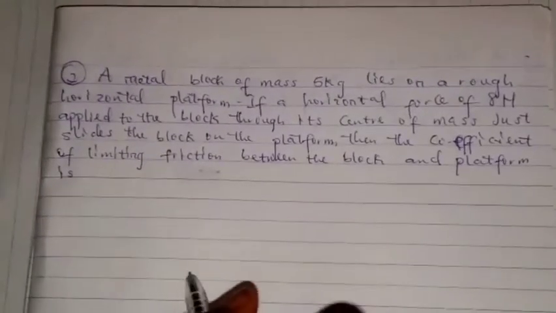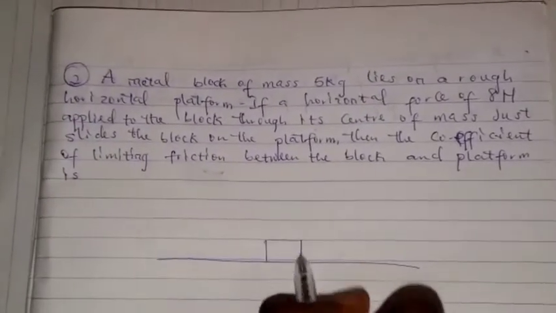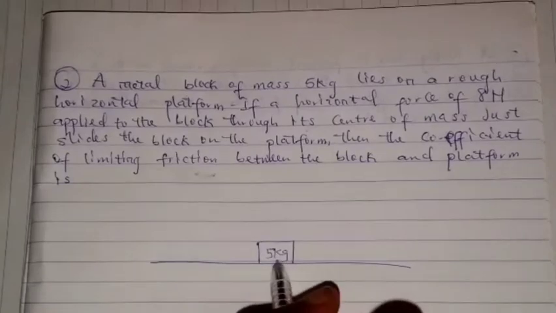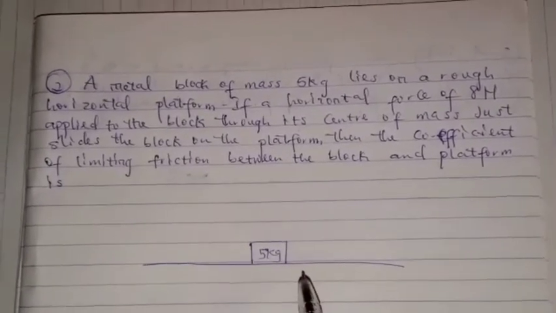A metal block of mass 5 kilogram. Yes, this is the next question now. Lies on a rough horizontal platform. So just draw it, just sketch it. Mass is 5 kilogram. Lies on a rough horizontal platform.